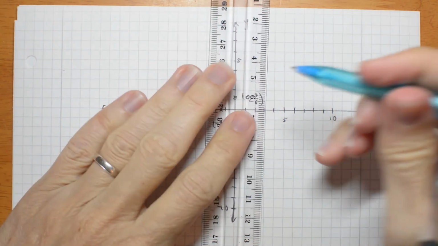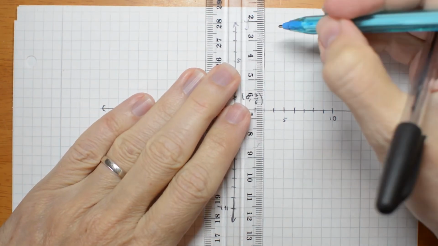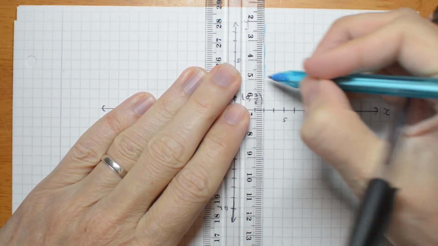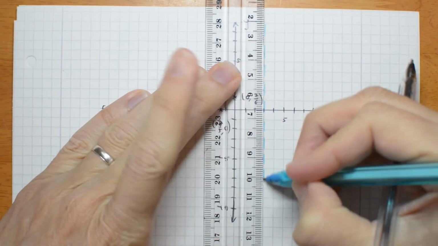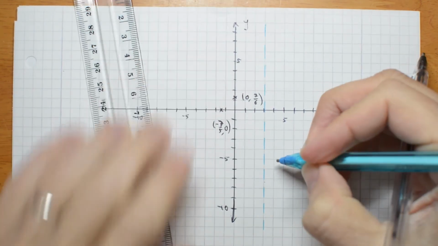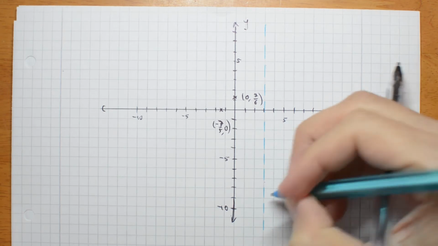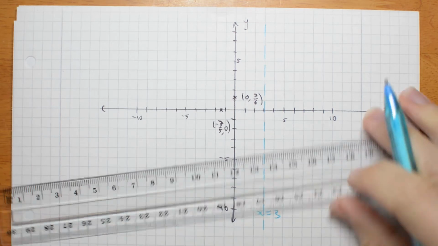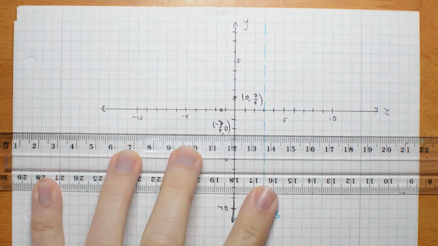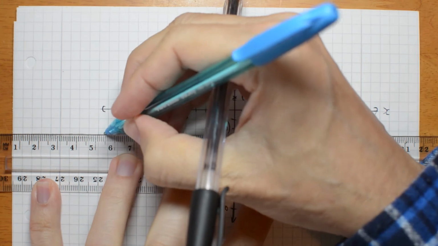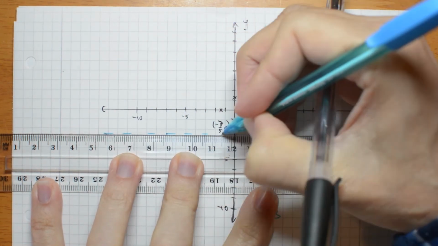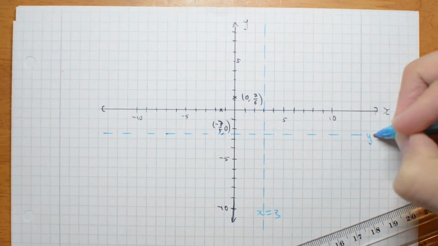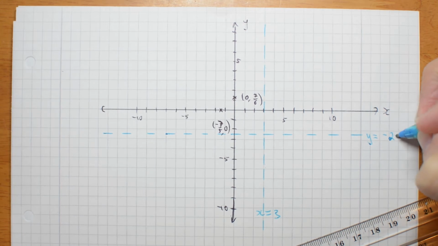X equals 3 is a vertical asymptote. I don't think that's any more visible than the green. Thought I would try the blue to see if it was better. I actually don't think it is. So x equals 3 is one asymptote, and y equals negative 2.5 is a horizontal asymptote. Y equals negative 2.5 is another.